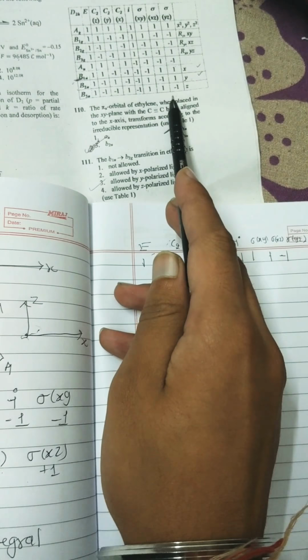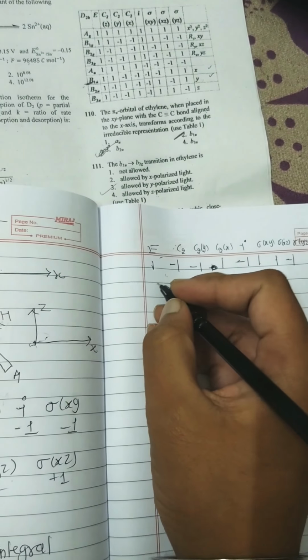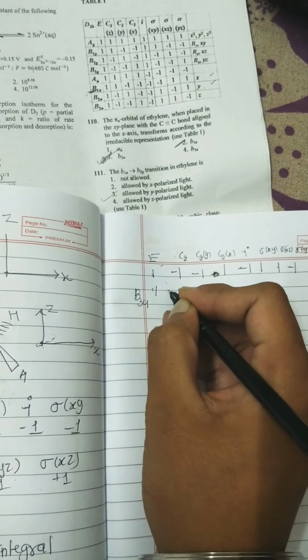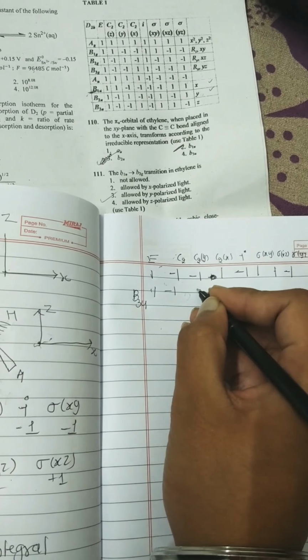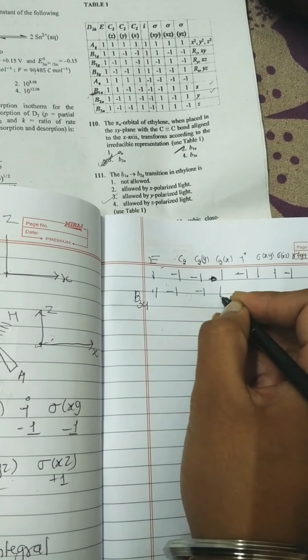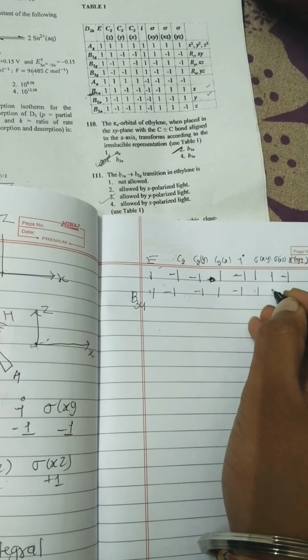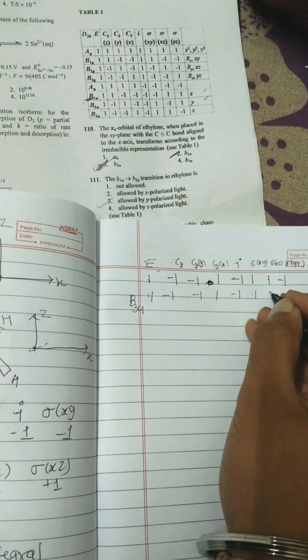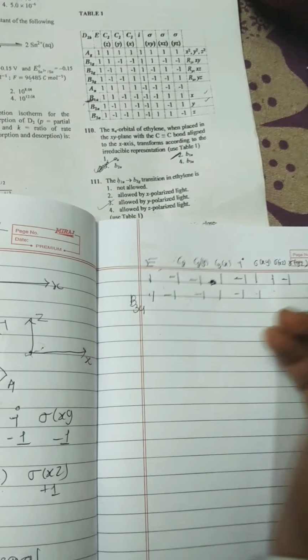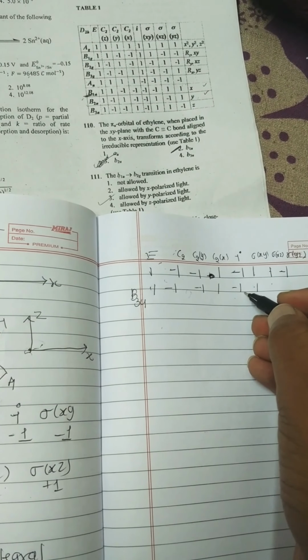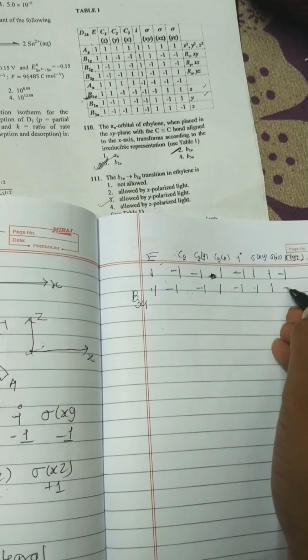So if you multiply this with this, because this is nothing but B3U, it is 1, -1, -1, 1, -1, 1, 1, and -1.